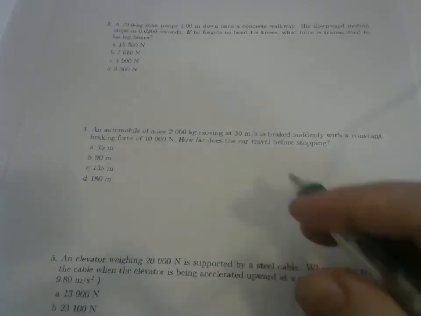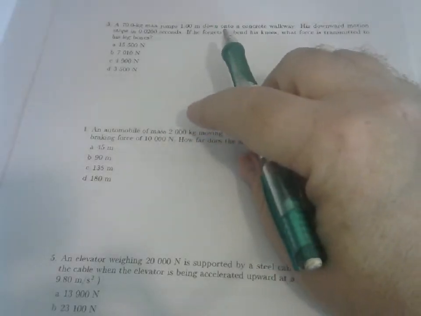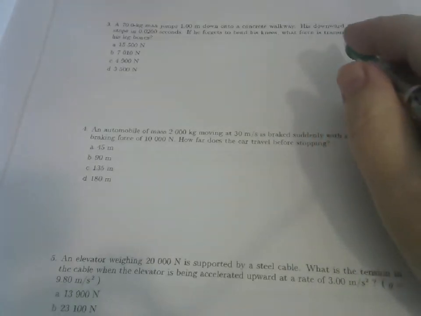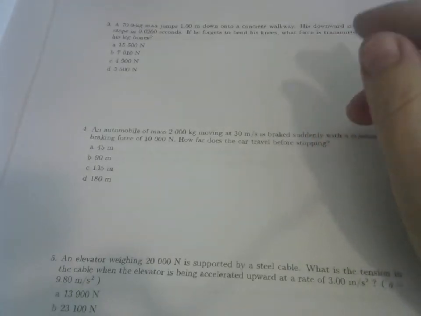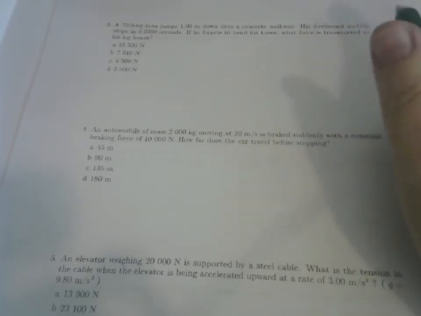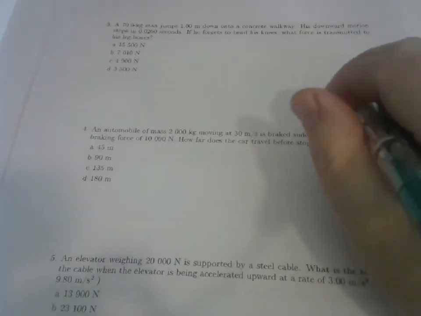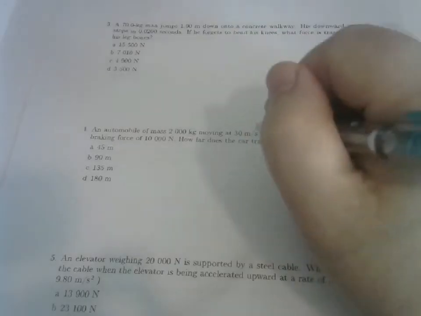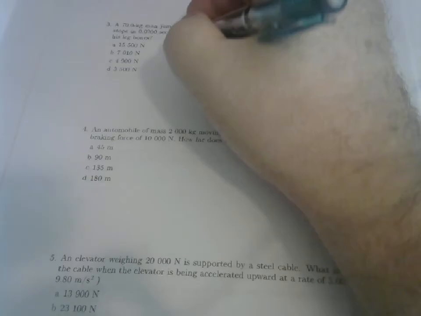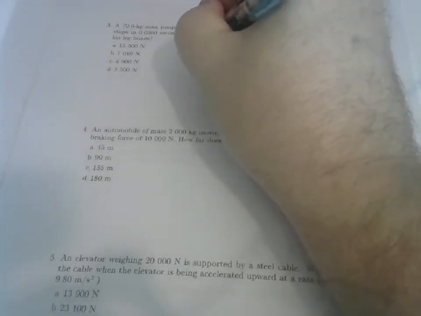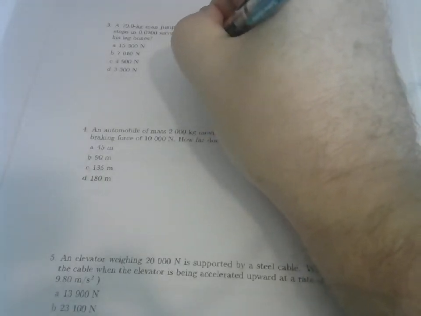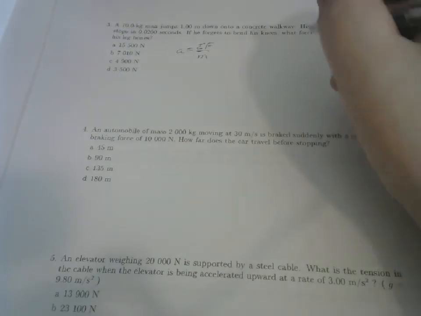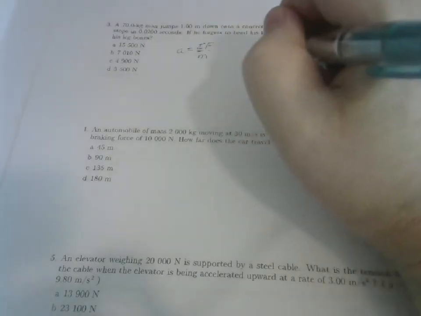For number 3, we've got a 70 kilogram man jumping 1 meter straight down onto a concrete walkway. His downward motion stops in 0.02 seconds, and if he forgets to bend his knees, what force is transmitted to his leg bones? The equation for this from chapter 4 is basically acceleration equals the sum of forces divided by the mass, and we will need to find the acceleration.